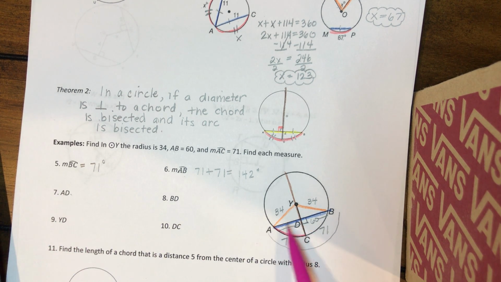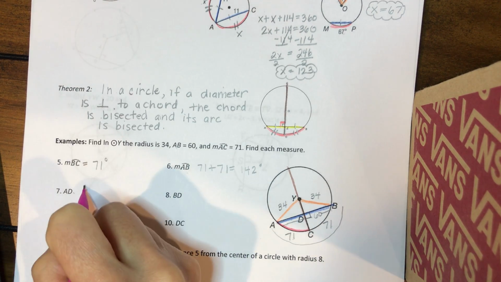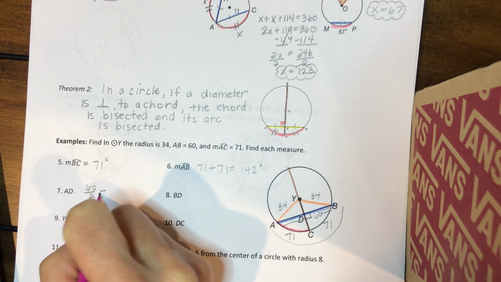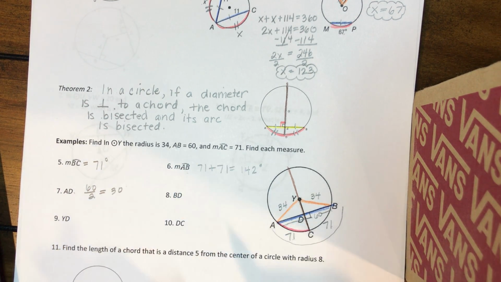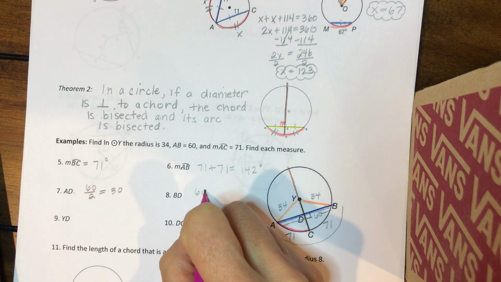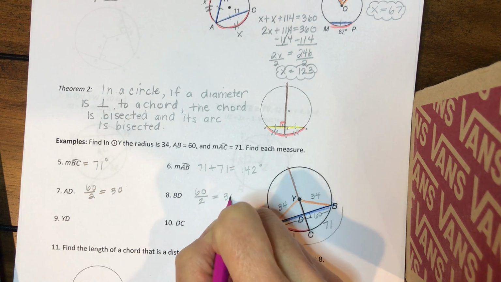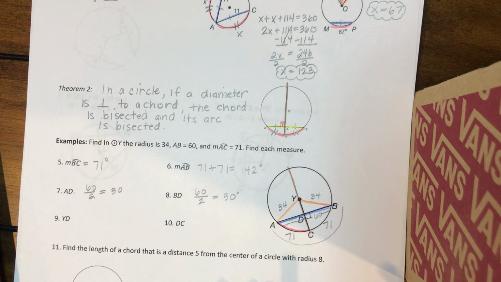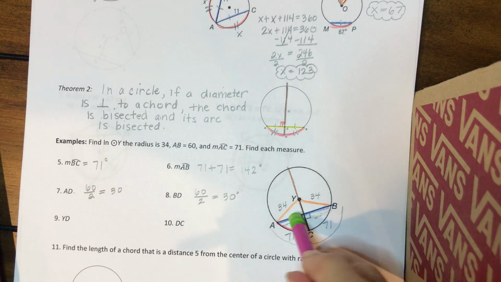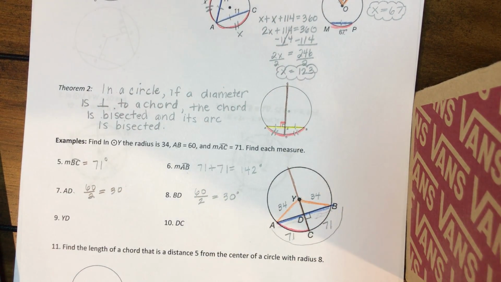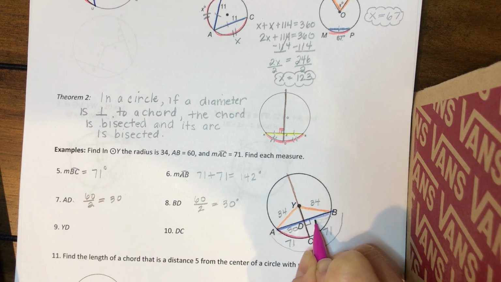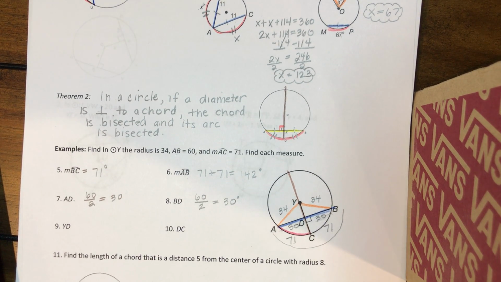Now they want to know what it is from A to D. Well, if the whole length is 60, cut 60 in half, and we get 30. 60 divided by 2 is 30. How much is BD? Well, it's going to be the same thing. 60 divided by 2 is 30. All right, so now what I'm going to do here, instead of having this whole thing show that it's 60, I'm going to show that AD is 30 and DB is 30.